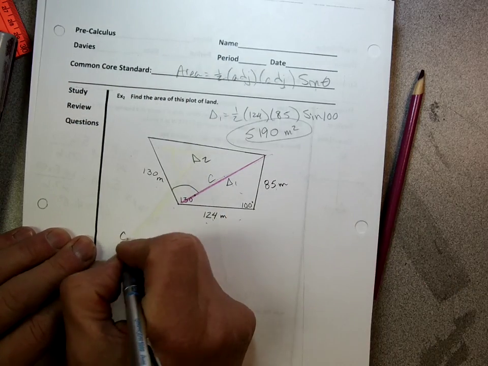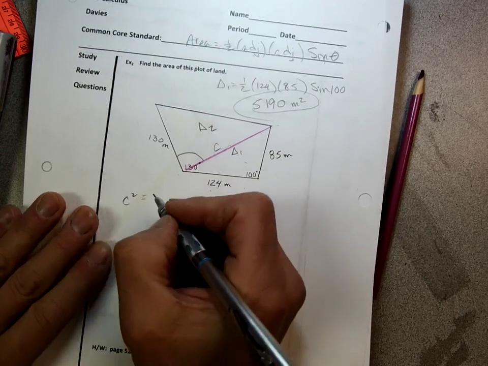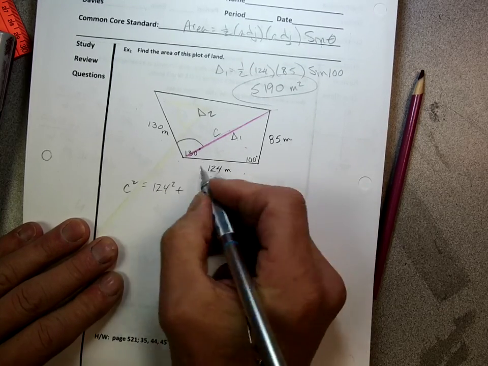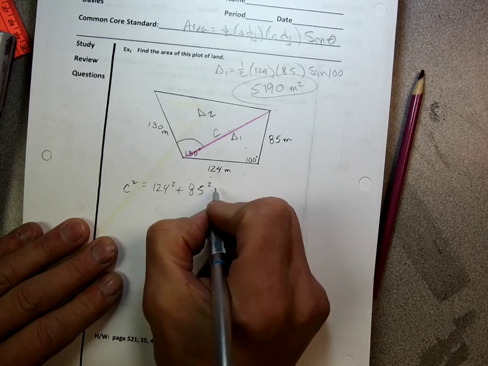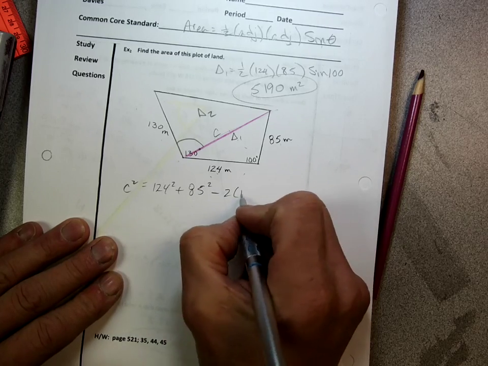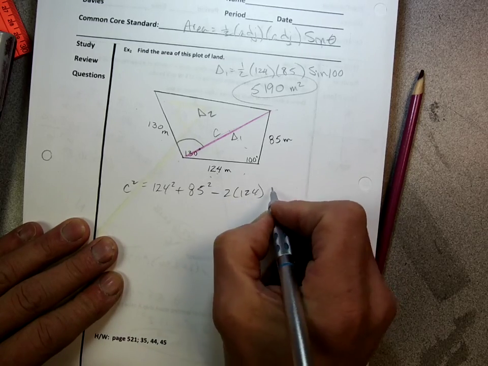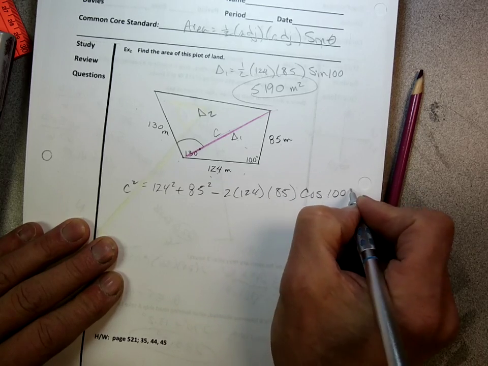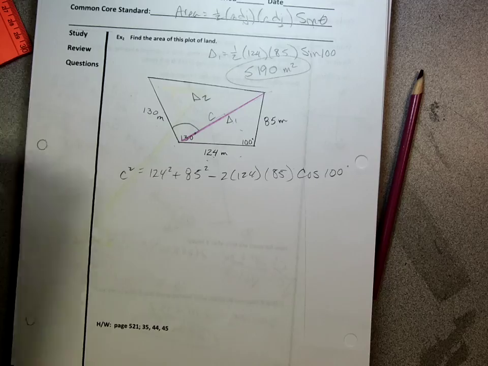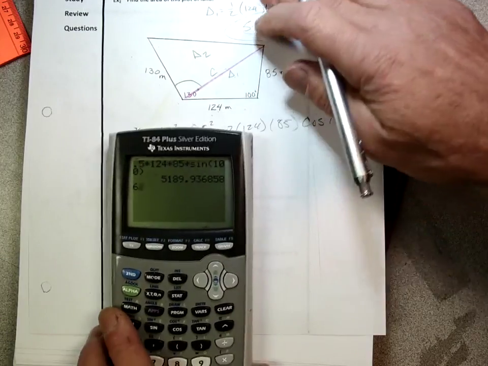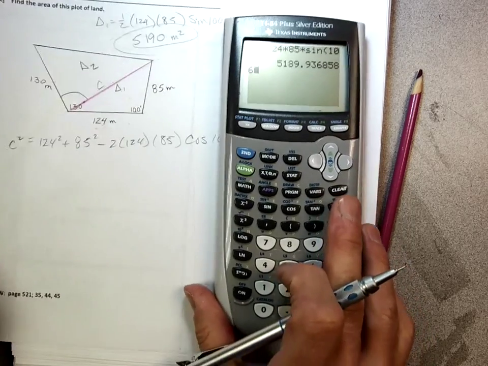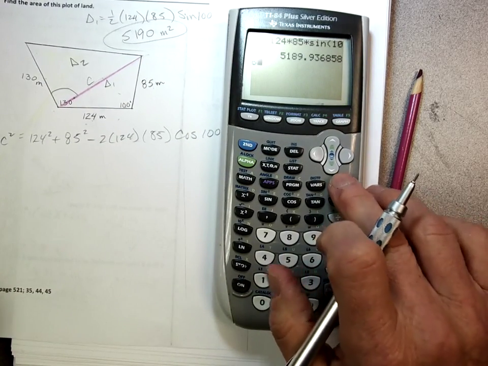So I'll set it up. C squared equals 124 squared plus 85 squared minus 2 times 124 times 85 times the cosine of 100 degrees. I'll just use my calculator to do that work for me. I don't know if you guys can see that. Slide it over. There we go. Now you can probably see the whole thing.